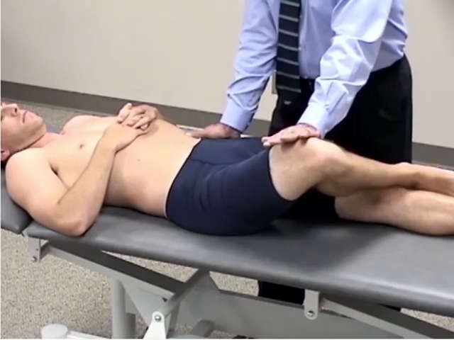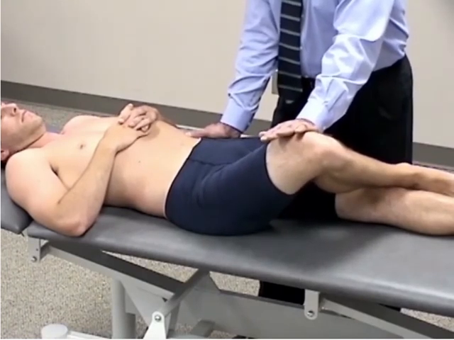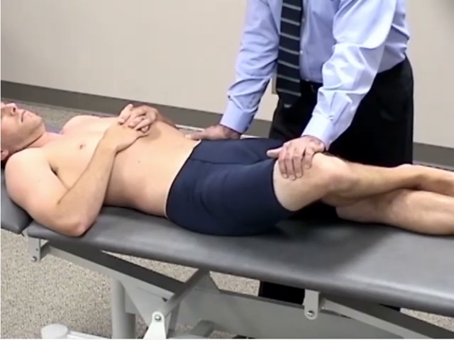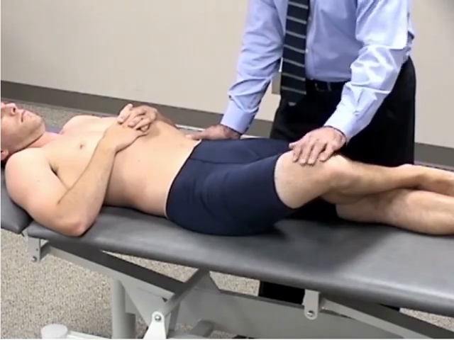And you can repeat that contraction again. 1,001, 1,002, 1,003, and relax. And let it go. Find the new feather edge of the barrier. And you can do this 3 to 5 times.